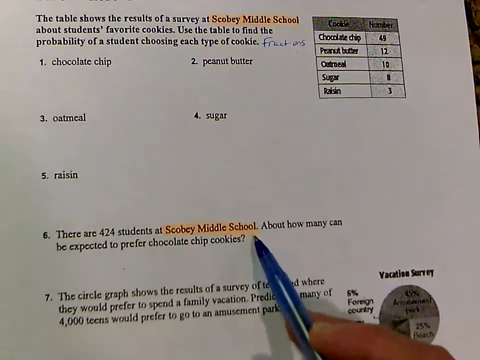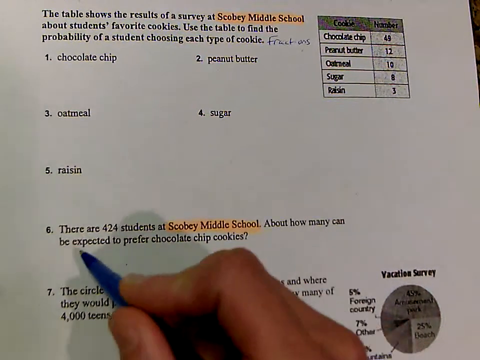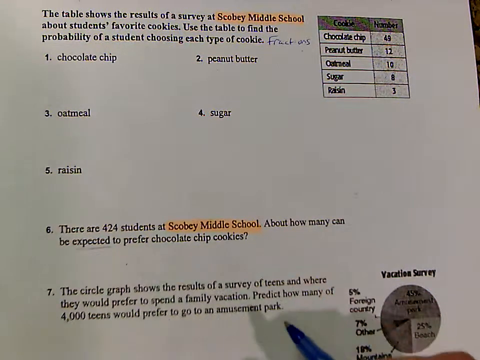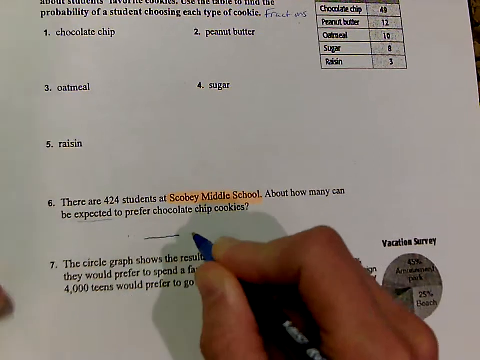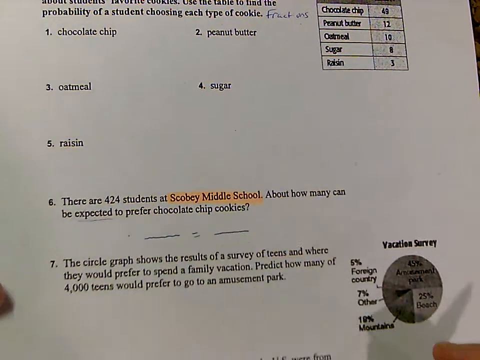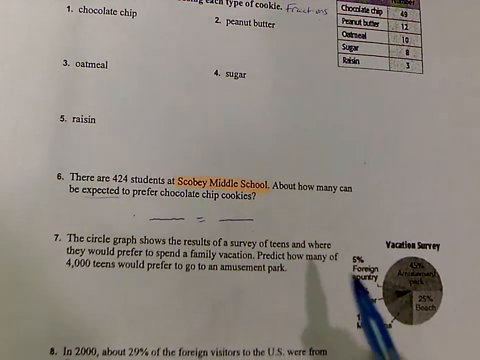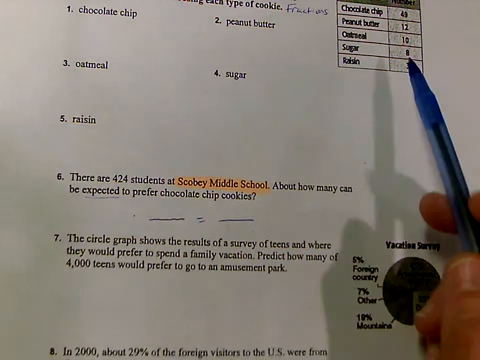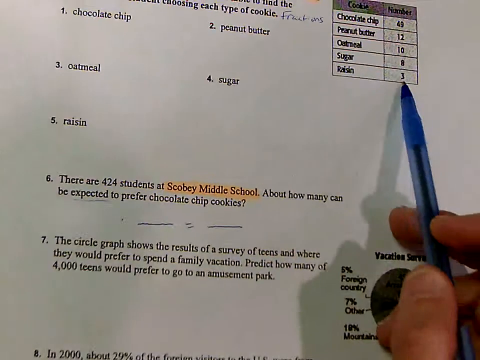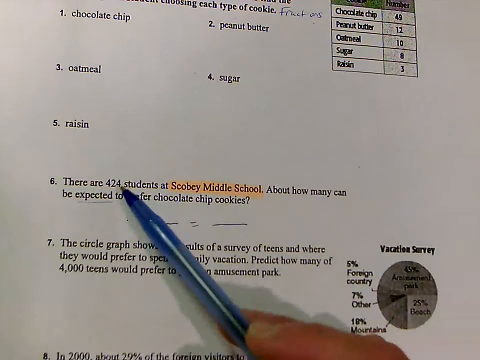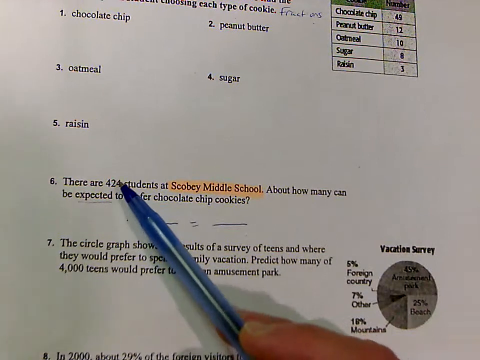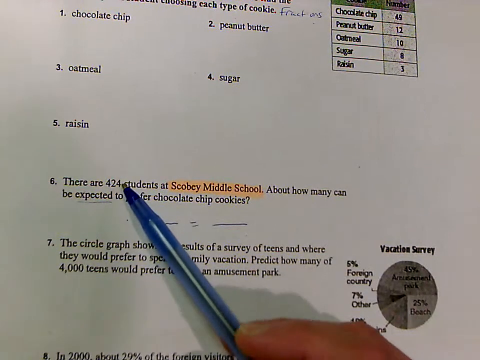Then number 6, when you do the predicting, when it says expect, what to expect, that means to predict. And this is going to be your proportion setup here. Okay, and like we practiced, to predict out of 424 students. Remember, the table is the survey amount, so you're going to have to find the survey amount. And then this 424 students here is what you're using to predict. This is the bigger population.